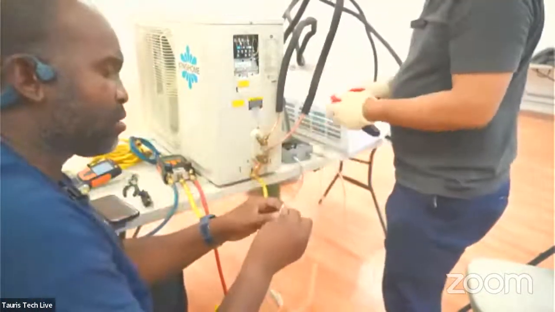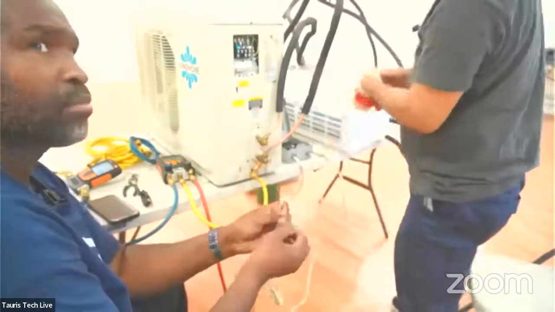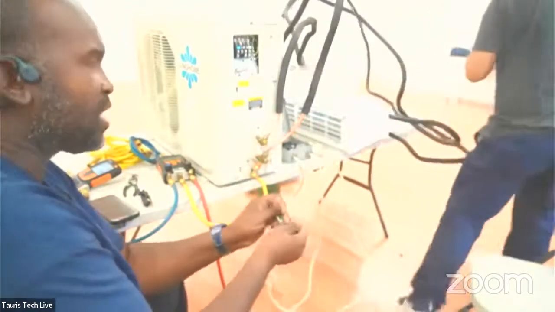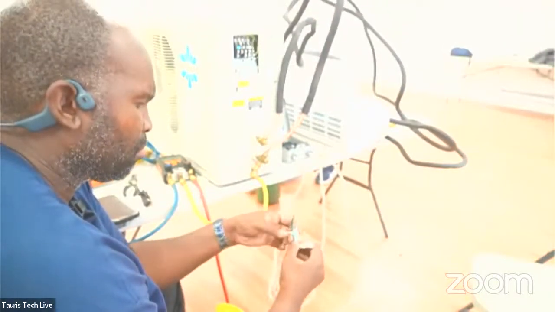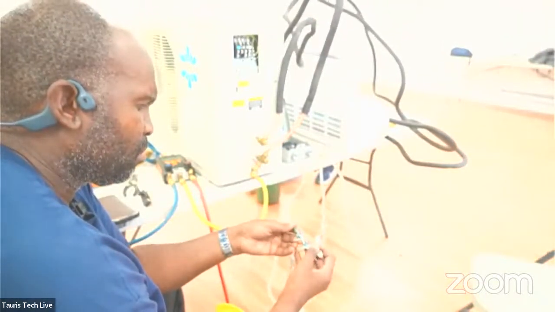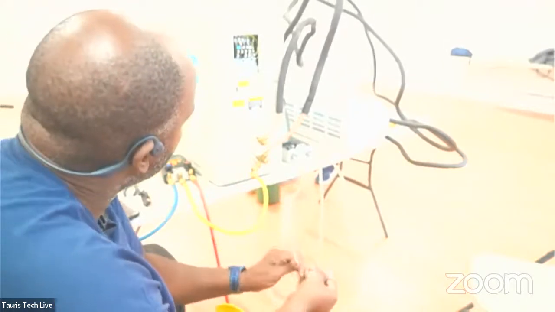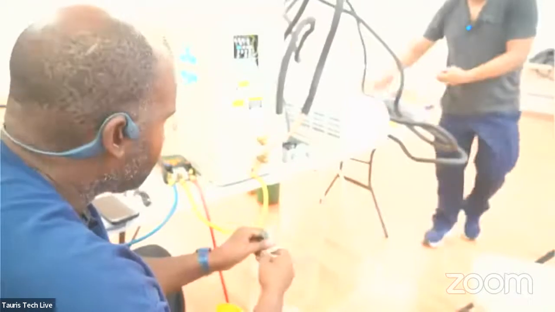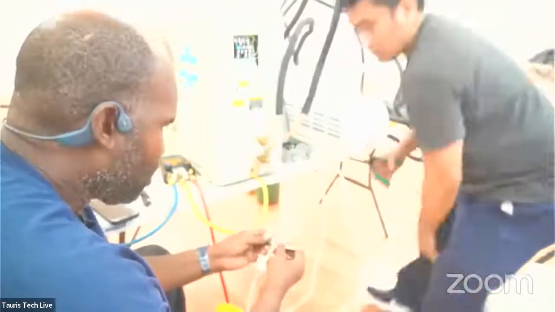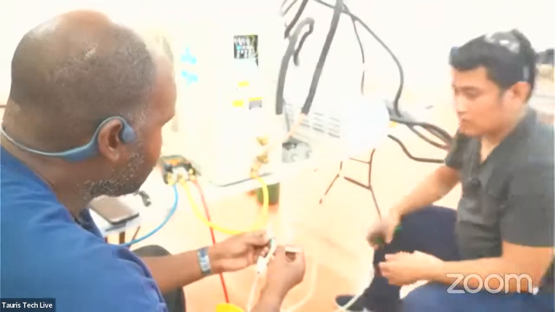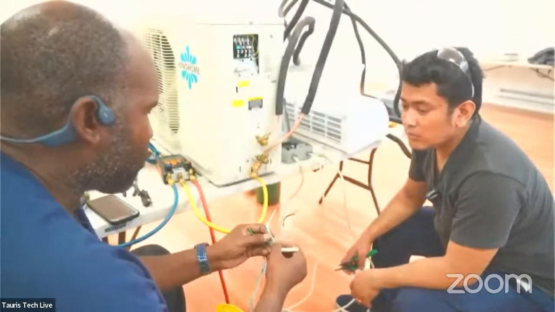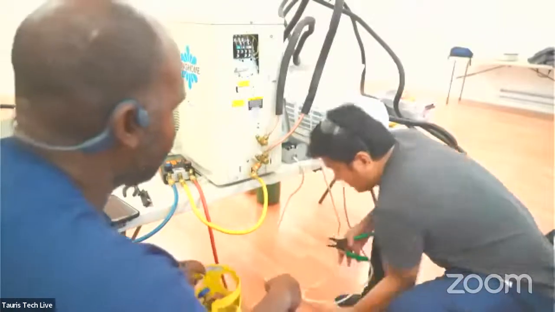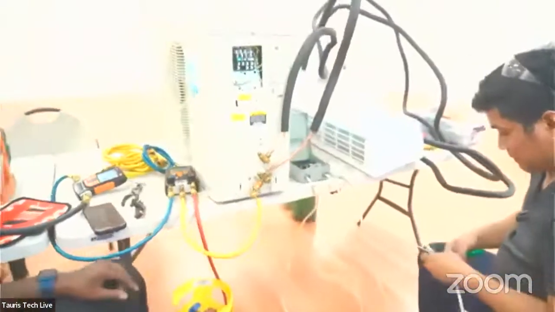So inside of here, do I strip this back? What? Wait a minute. Somebody did this improperly. Oh crap. I know what happened.